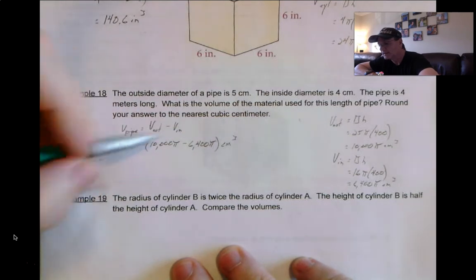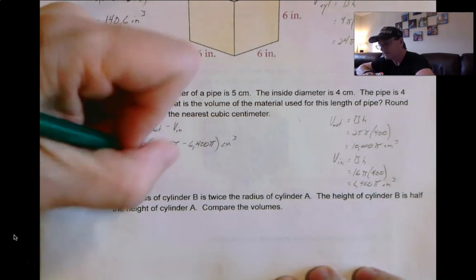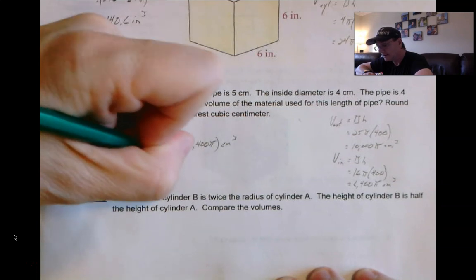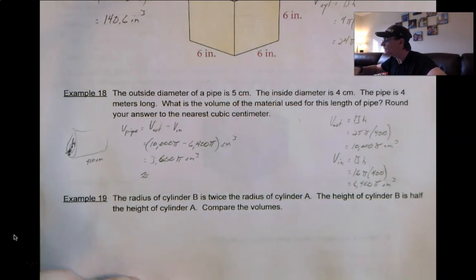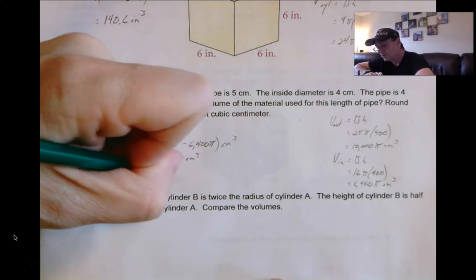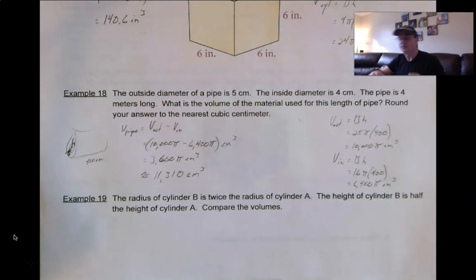We're going to round this to the nearest cubic centimeter. 10,000 minus 6,400 is 3,600 pi centimeters cubed, approximately, times the pi key, 11,310 cubic centimeters when we round that up.